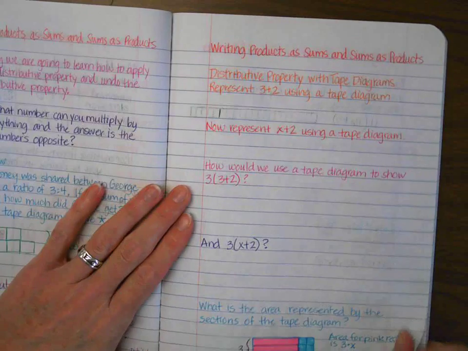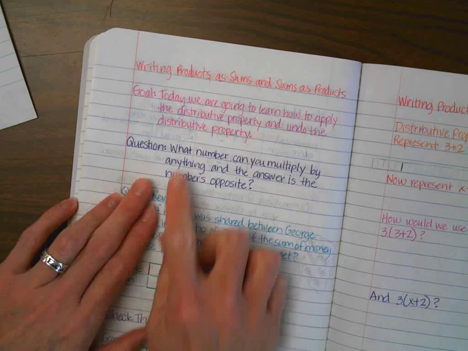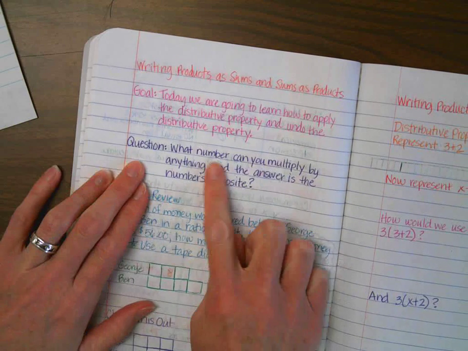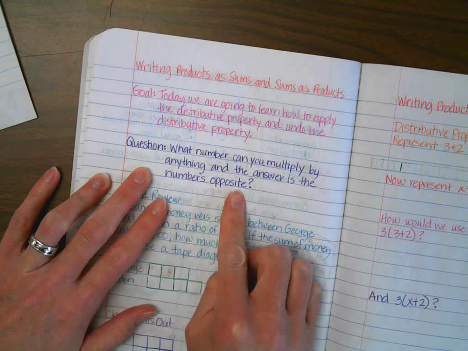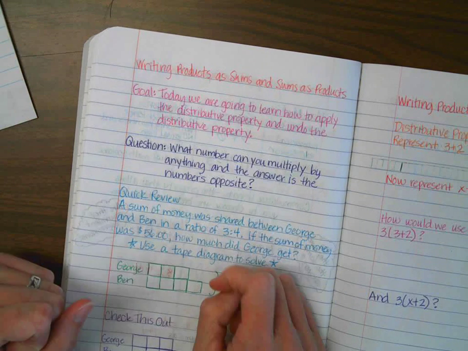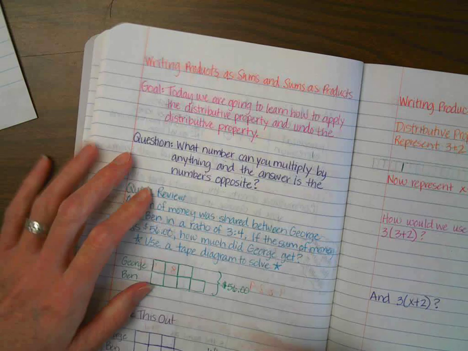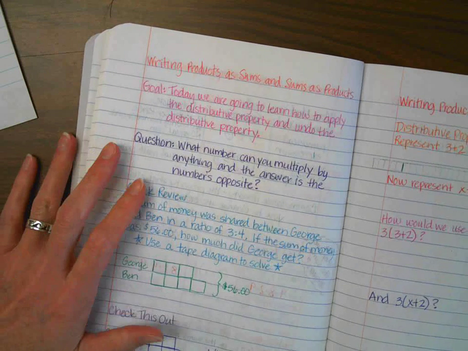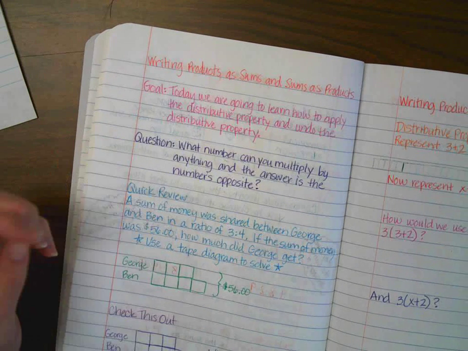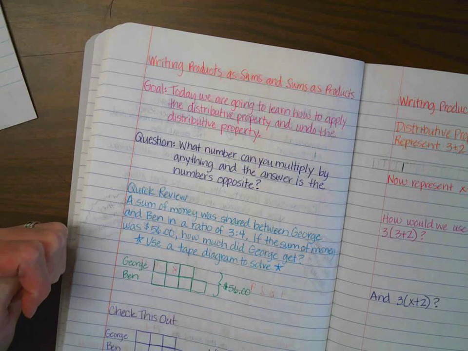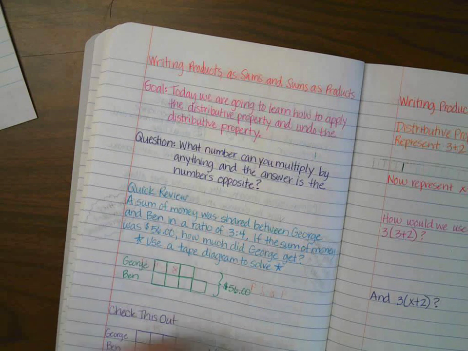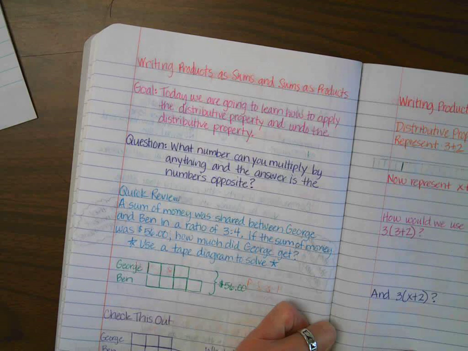All right, my darlings, let's very quickly go back to the question of our lesson. This is a long lesson. I think you guys did a good job, but let's go look. What number can you multiply by anything? And the answer is the number's opposite. I don't know if you got it from there. I want you to play around with that. See what you can come up with. What number can you multiply by anything? And the answer that you get is anything's opposite.